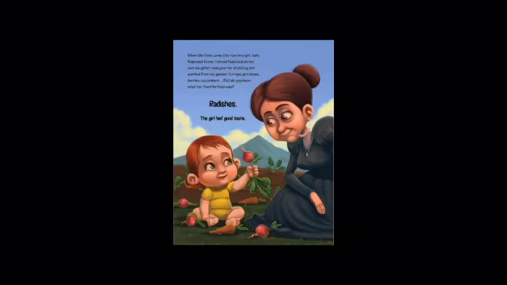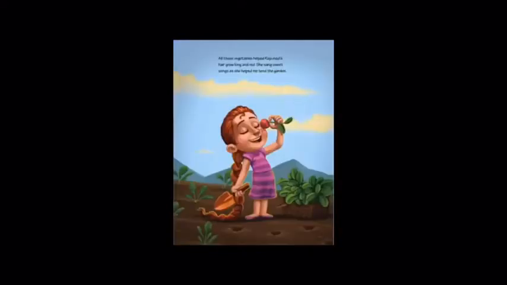When the time came, the man brought baby Rapunzel to me. I raised Rapunzel as my own daughter and gave her anything she wanted from my garden. Turnips, potatoes, berries, cucumbers. But do you know what her favorite food was? Radishes. The girl had good taste. All those vegetables helped Rapunzel's hair grow long and red. She sang sweet songs as she helped me tend the garden.